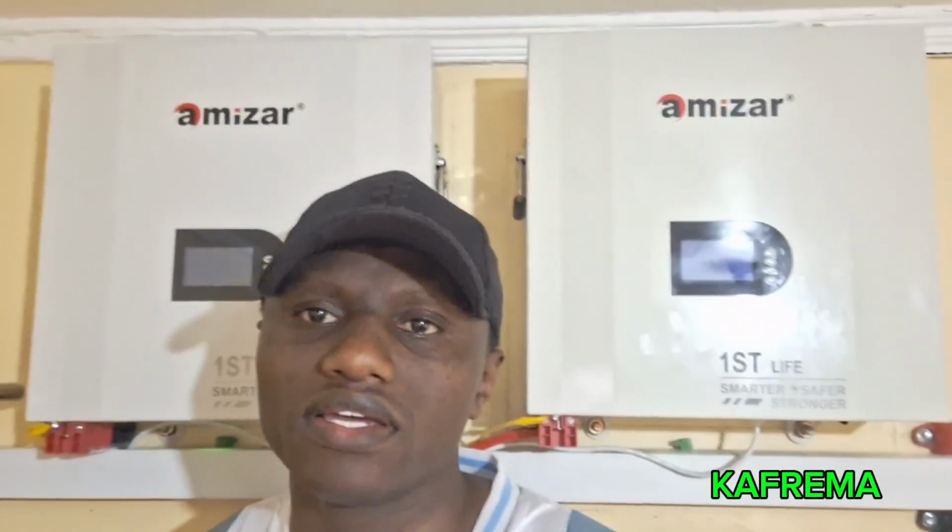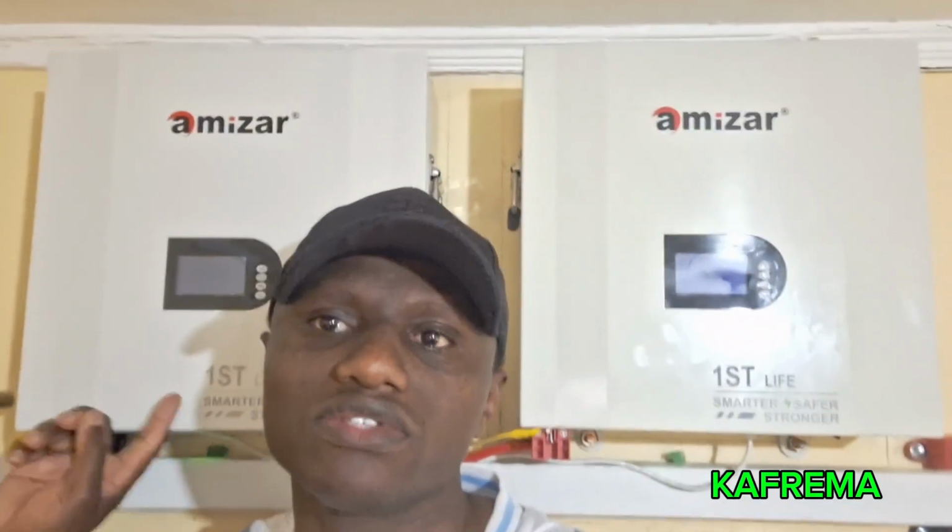It's like the vehicle battery. The terminals have to be cleaned every 1 month or 3 weeks. But the lithium, after you install it, you just have to dust it. It does not require any maintenance.